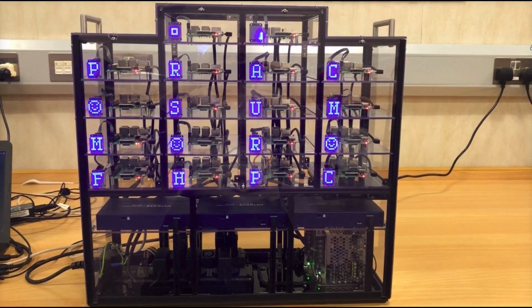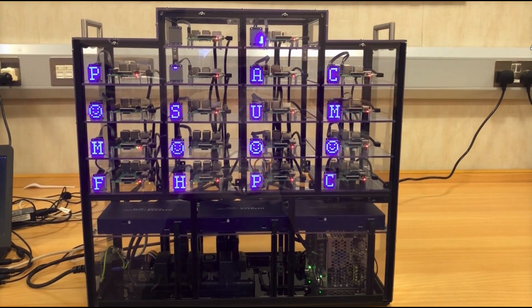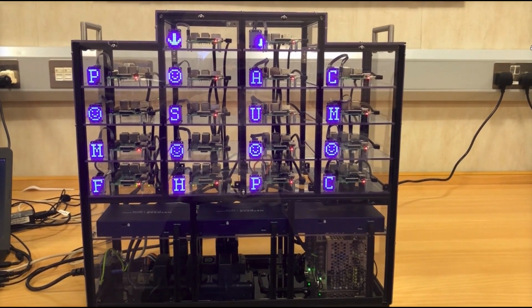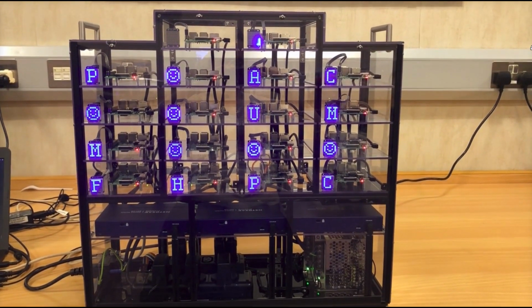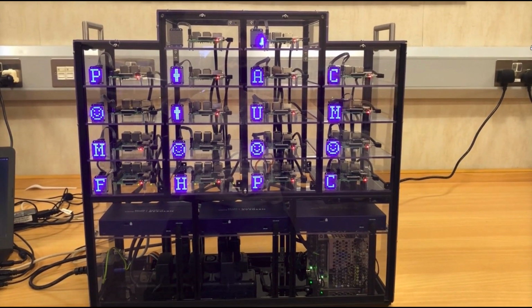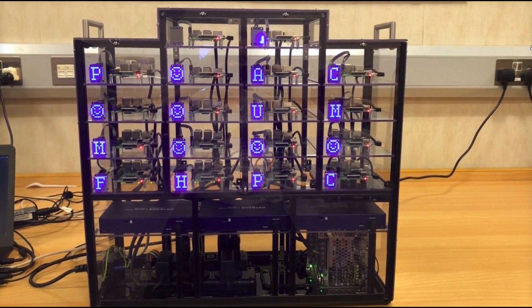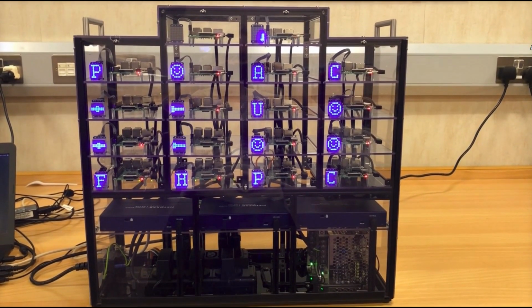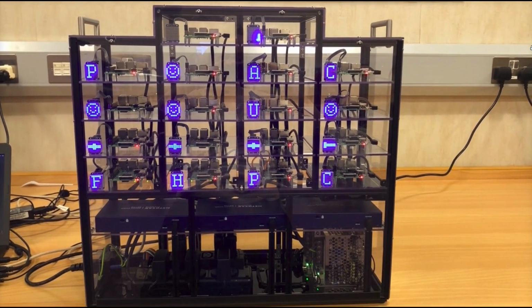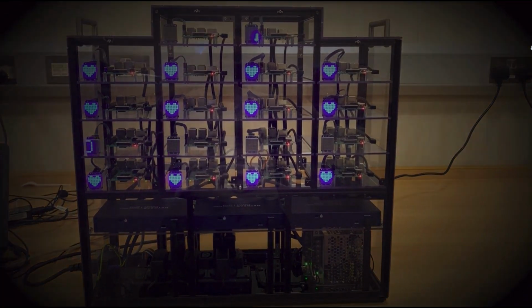Now a bit faster, we can see how the game proceeds. Also, if some of the nodes on the left side or on the top have a match, they also check with their neighbors if they have a match to see if the game is over. Now we can see that the third row from the top had a match and the game is over.